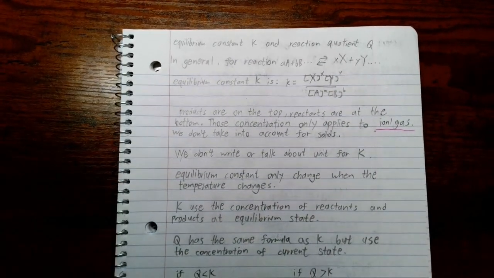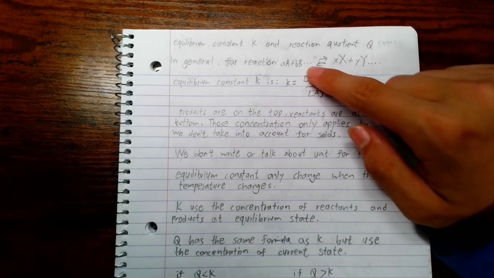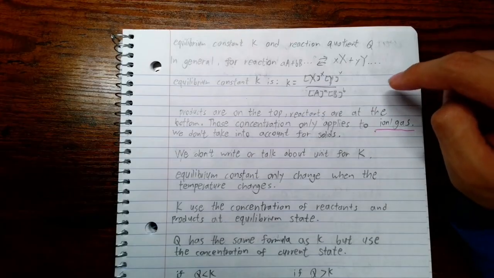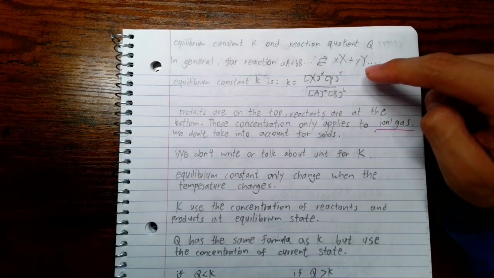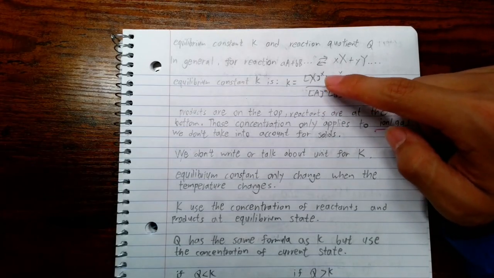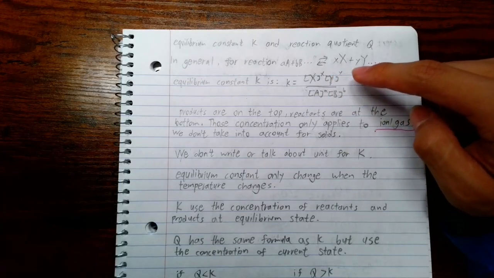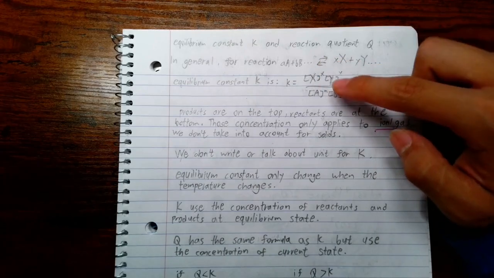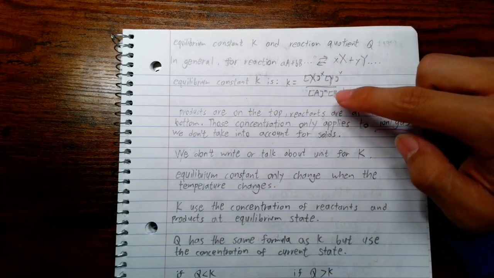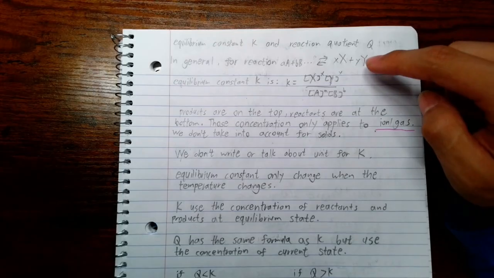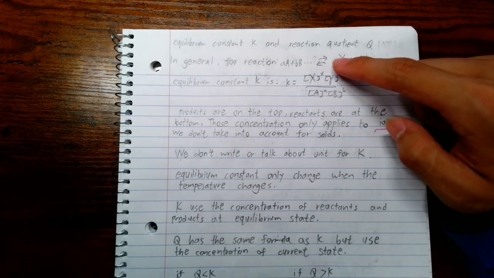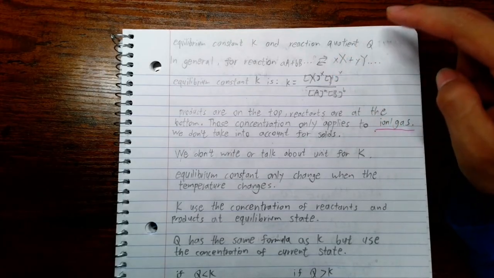Let's talk about what the equilibrium constant K and the reaction quotient Q are. In general, the equilibrium constant K for these types of reactions is expressed as this. The products are on the top of this fraction, and the reactants are at the bottom of the fraction, and they are all raised to the power of its original coefficient in the chemical reaction.